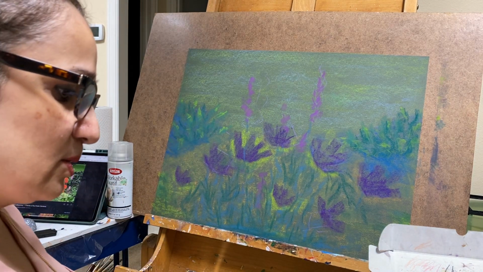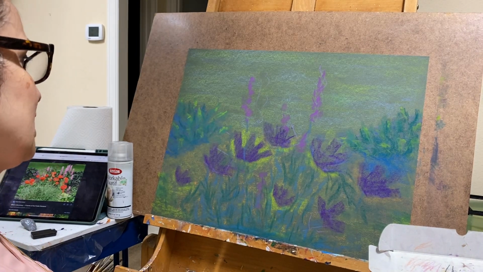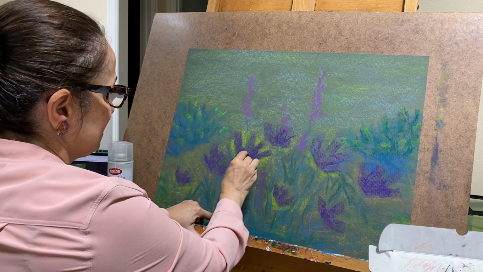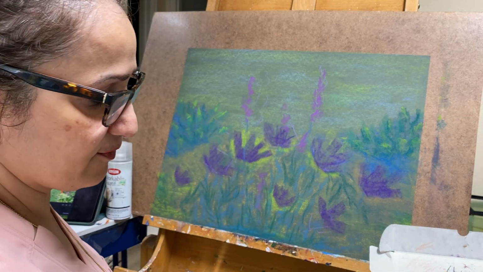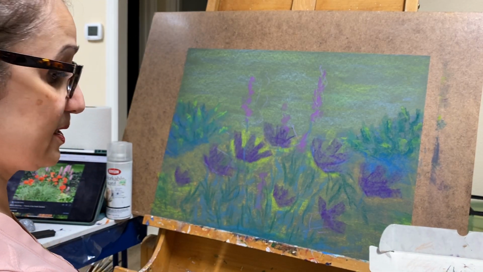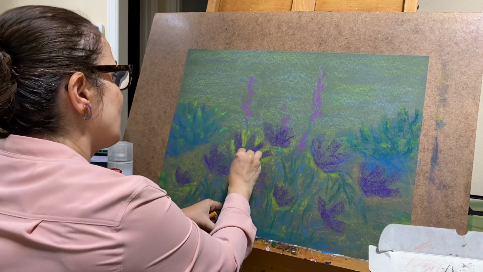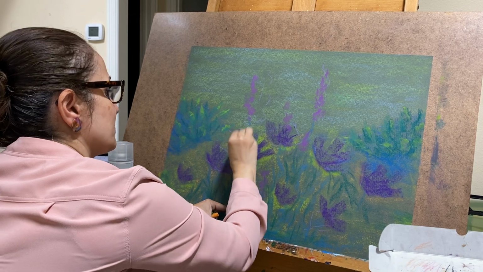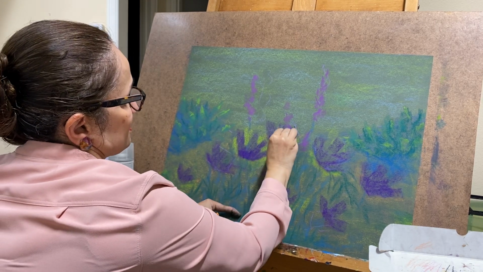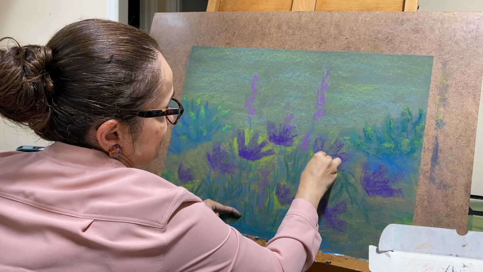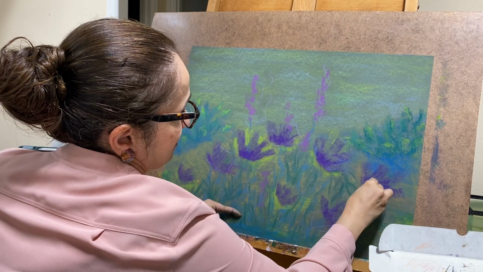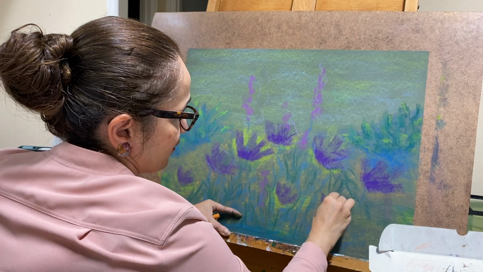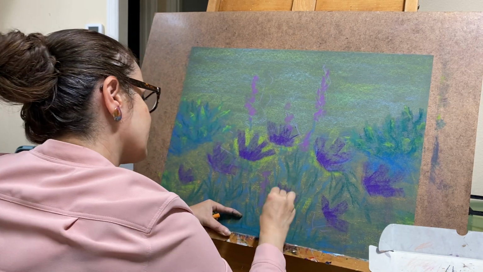So now we are gonna come back to our poppies. For the poppies, the darkest color that we had was this purple color. Okay, I'm gonna come one more time with this purple in the bottom part. I want to make it really dark purple in the bottom.